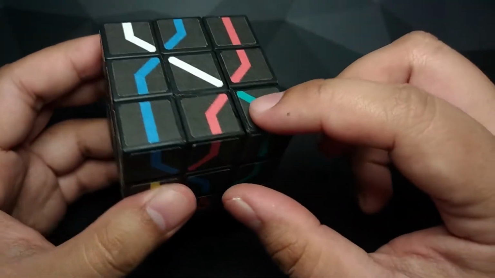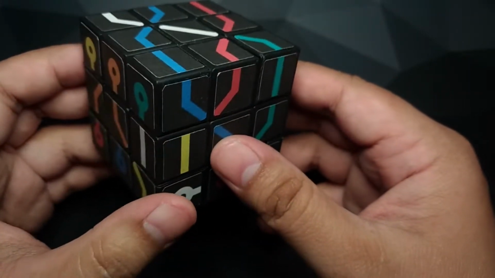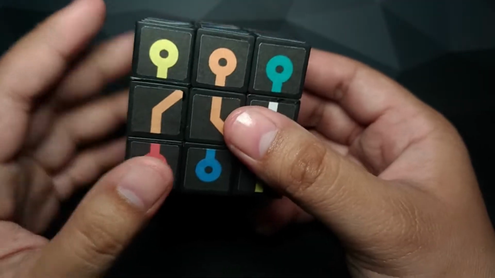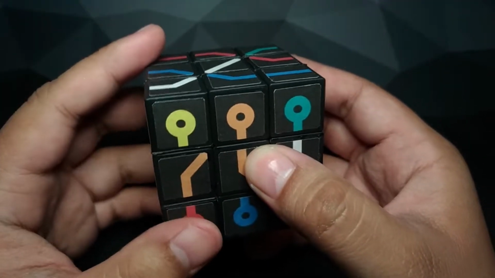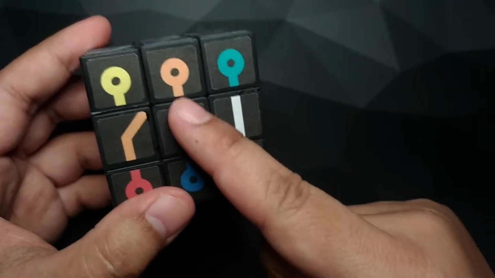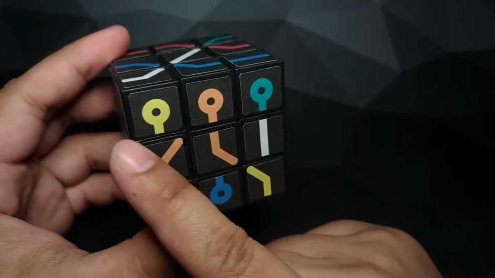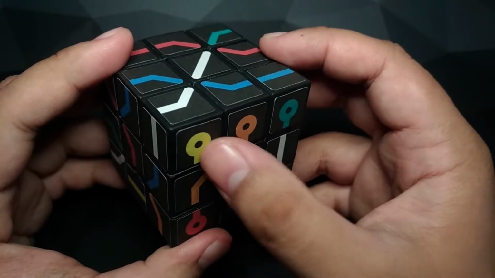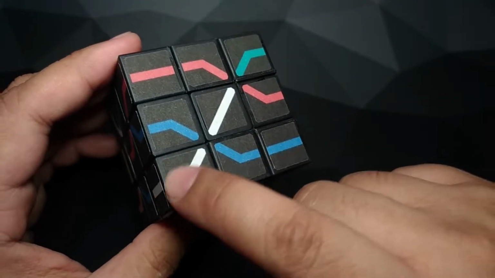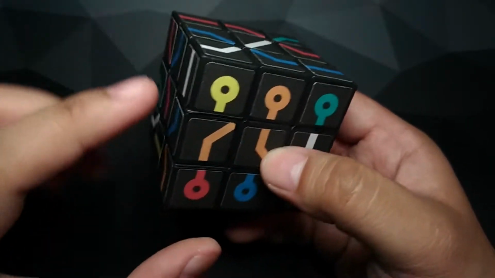Now for the corners. Actually, some of the corners here are already correctly placed. Like this one. We know that this one is correct because orange goes here. It should intersect with something. We know that that's green. So for sure, this is a yellow part. We also know that white goes here, so we know this is white. Of course, it's going to continue, so we know that this is also white.